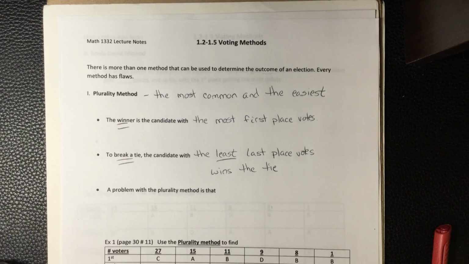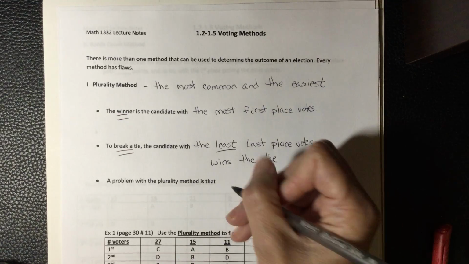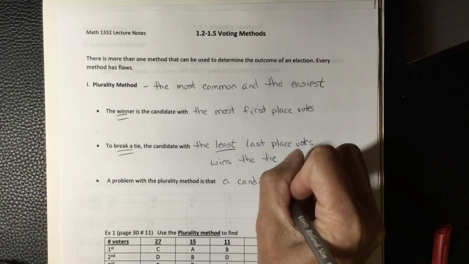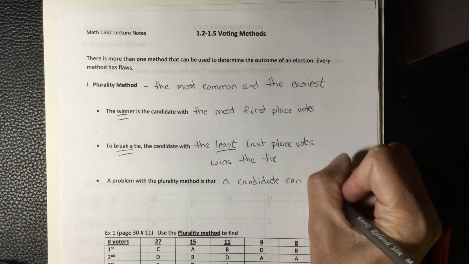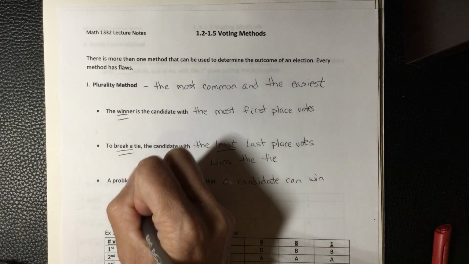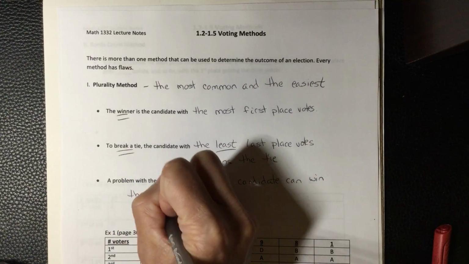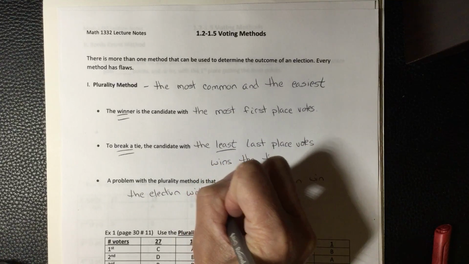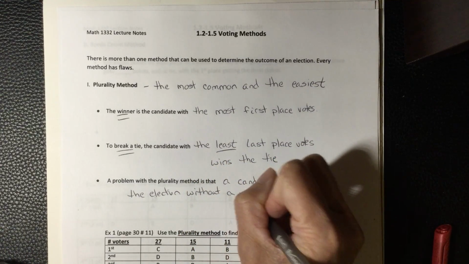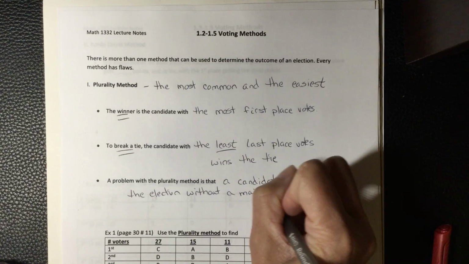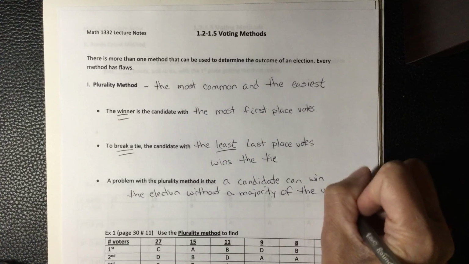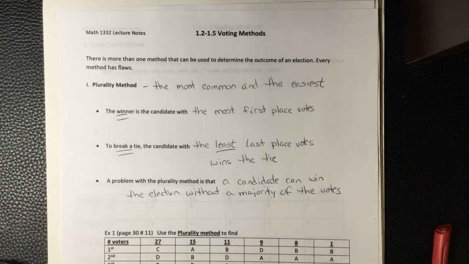The problem with the plurality method is that a candidate can win the election without a majority of the votes. So they can have less than half the votes or exactly half the votes and still win the election.